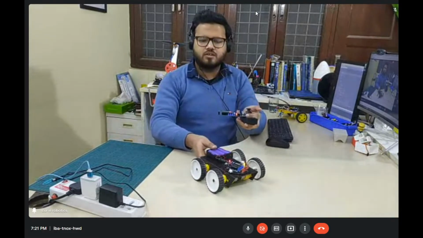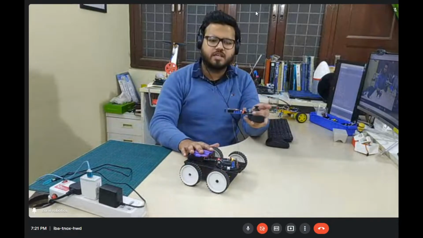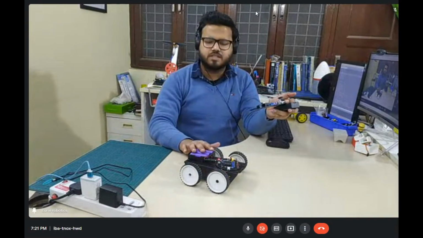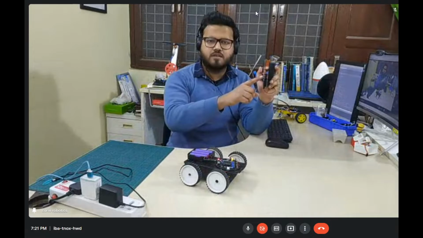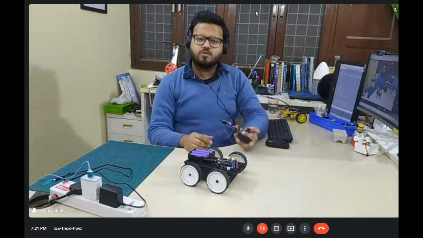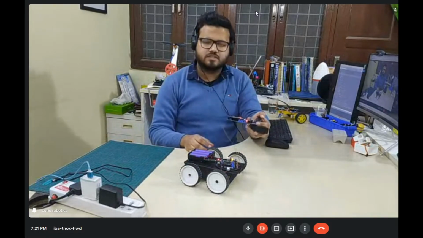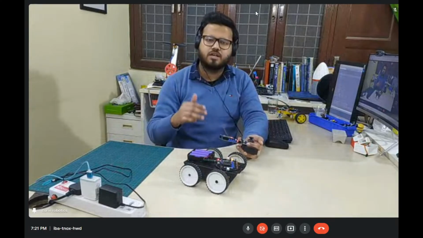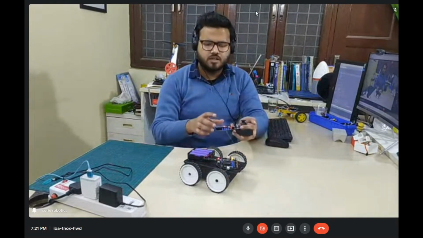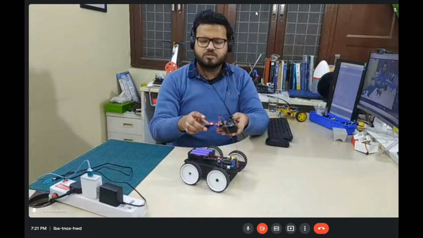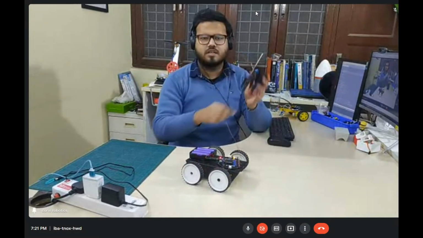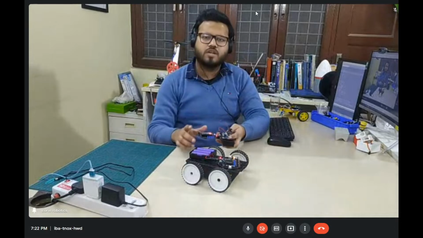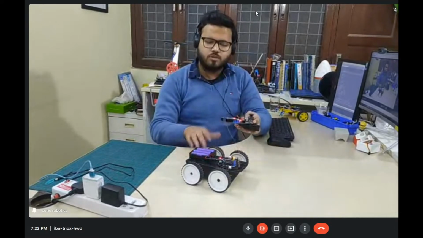Right now you can see that this robot can be programmed. This is a programmable robot because we have Arduino over here. You can control this robot using joystick or through gesture over a range of around 500 or at least 400 meters. Now let's see the demonstration of this accelerometer and how we can control a robot using the gesture only.